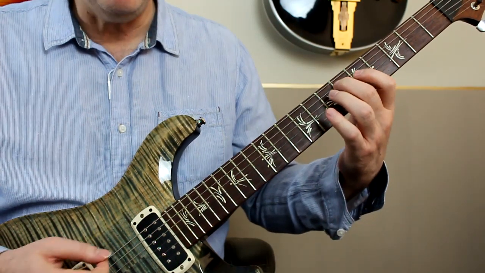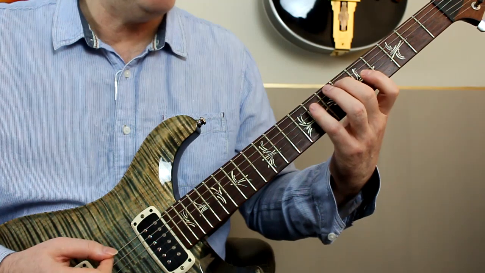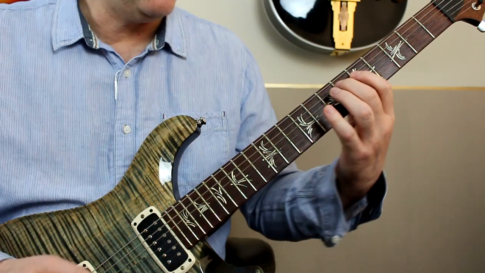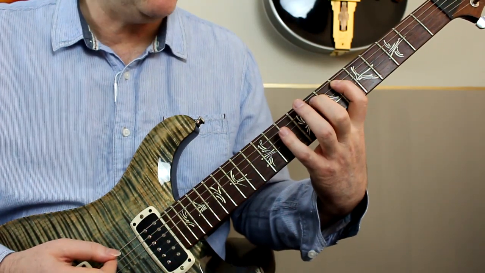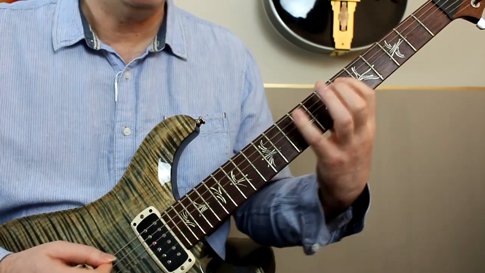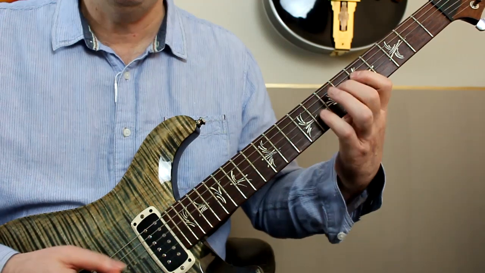So that note is E flat, so I'm playing notes from the E flat major scale. So if I put my first finger there and I played the first fragment, you can see I'm still playing in E flat major. Hopefully you can hear that.